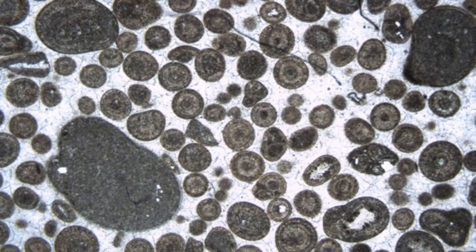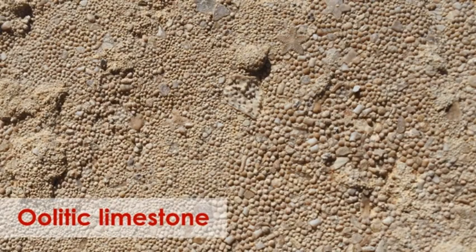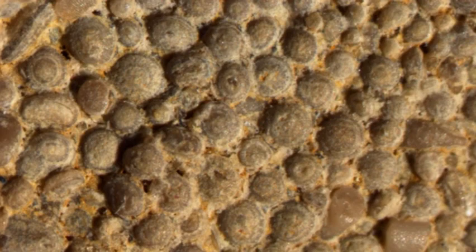Ooids and pisoids have a distinct appearance. Typically, each one is a near perfect sphere or ellipsoid made of calcite or aragonite. If enough of them accumulate in a depositional environment, they produce a distinctive type of clastic rock called oolitic limestone. It is not unusual to find oolitic limestones where nearly every grain is an ooid.